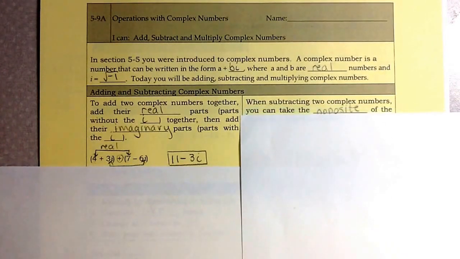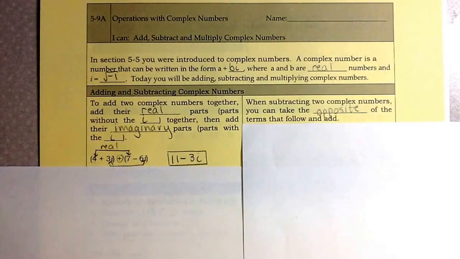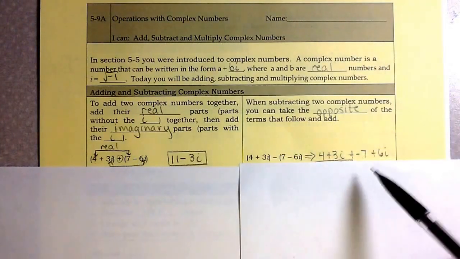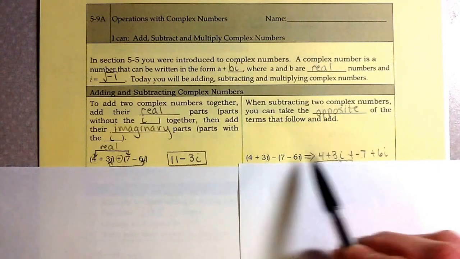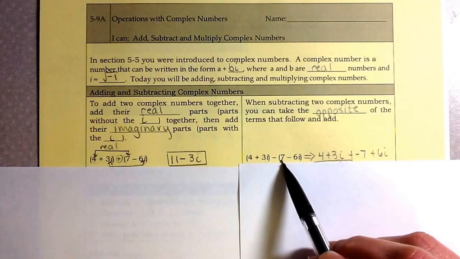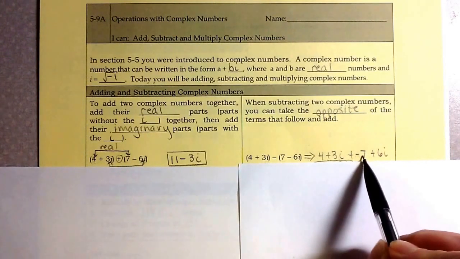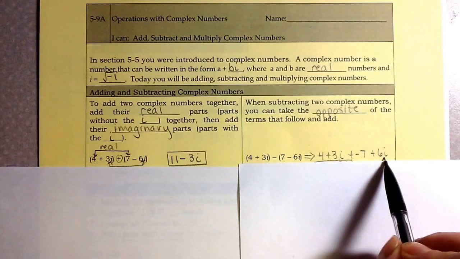All right, now let's move on to subtracting. When you subtract two complex numbers, another way you can think about it is to take the opposite of the terms that follow and add. Sometimes that helps students not make so many mistakes, and you don't need to do it like this, just as long as you remember subtracting. But this is what I'm talking about. I have 4 plus 3i written over here, and then instead of doing -7, I just took the opposite of 7. So we're going to add a -7, and then we're going to add a positive 6i.